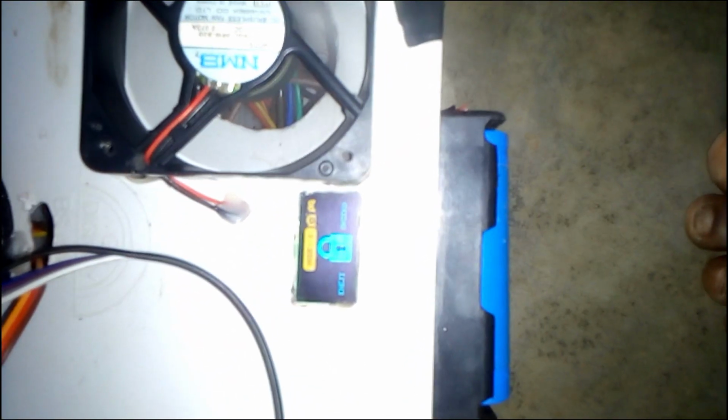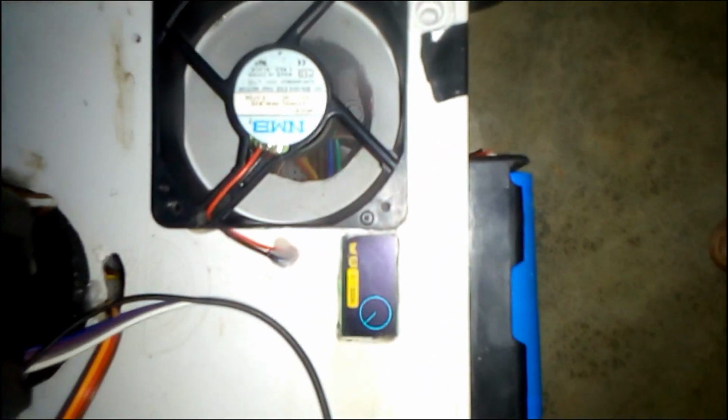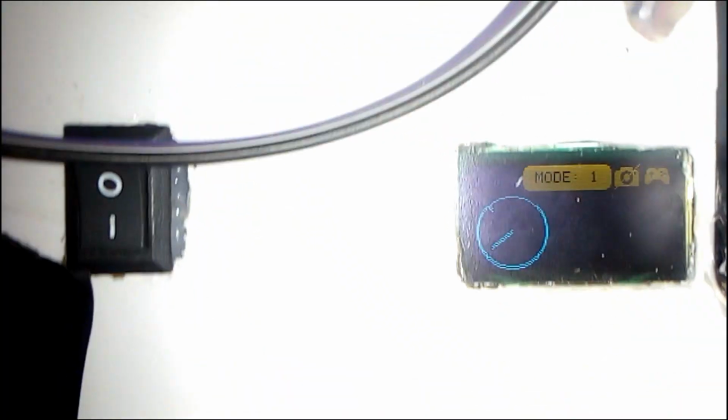So this is the robot now, locked. And I've opened the robot. This compass shows the heading of the robot. So this is the cooling fan used to cool the system.